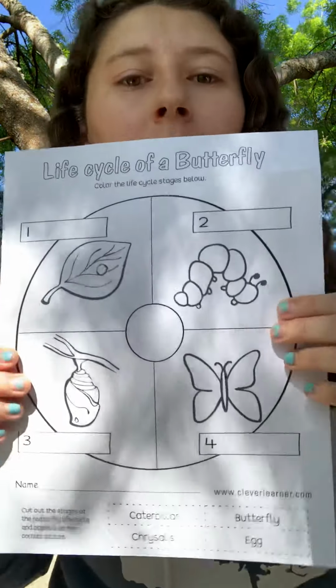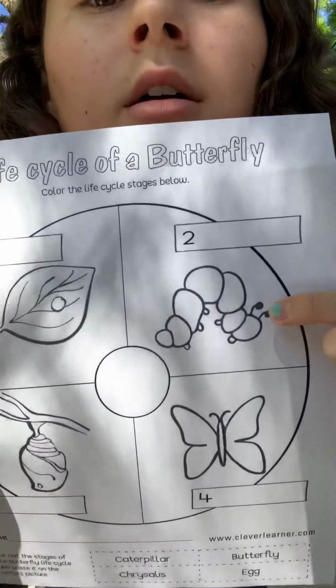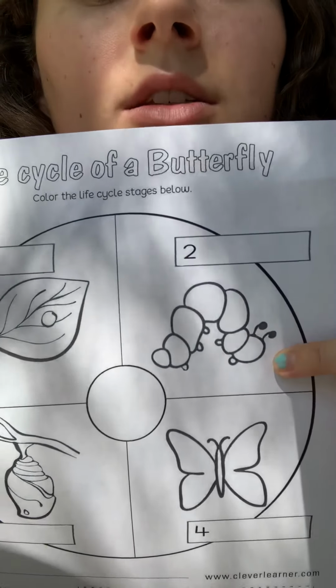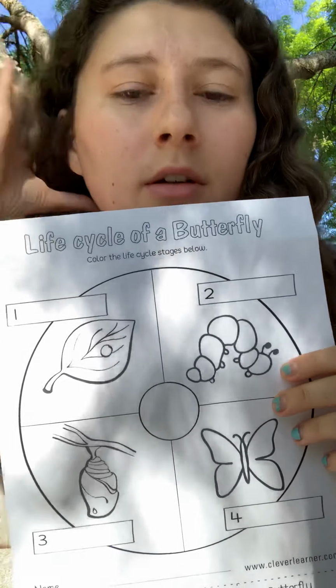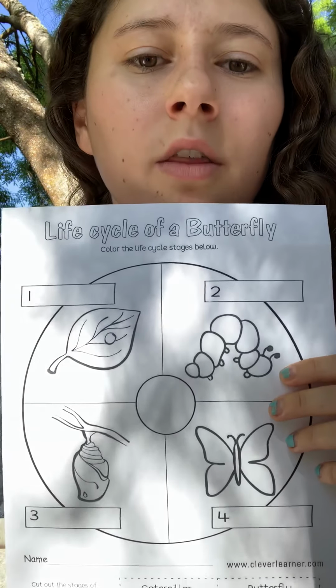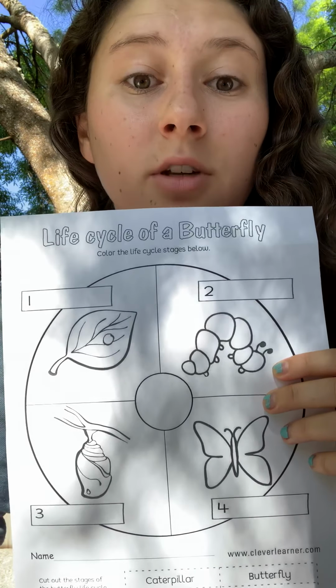Now the second stage is right here. I bet you guys have all seen a caterpillar. But if you haven't, this is what it looks like. So that's what it looks like when it's eaten up all of the good nutrients and it's about to undergo the third stage. The third stage is called the chrysalis stage.